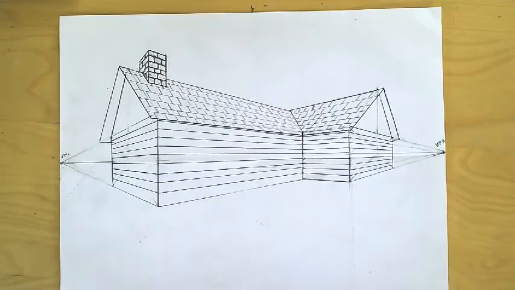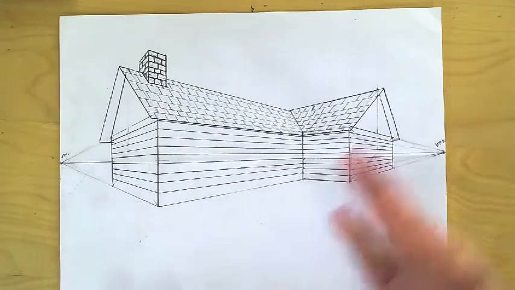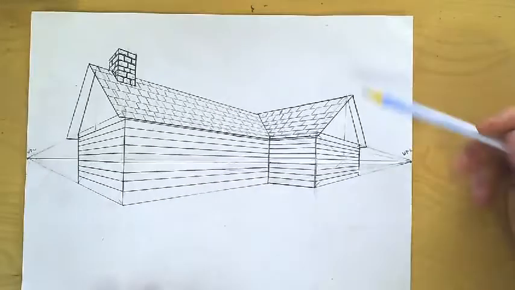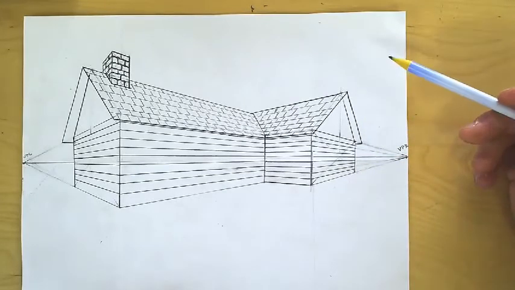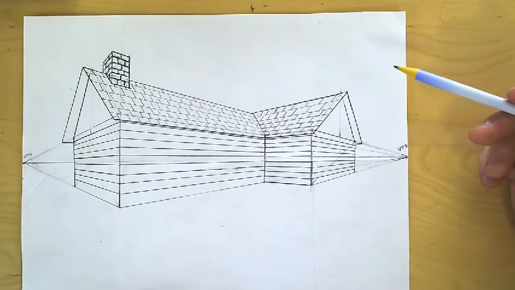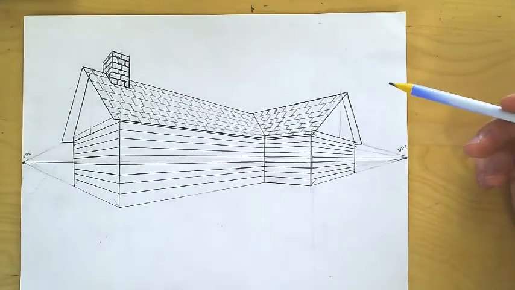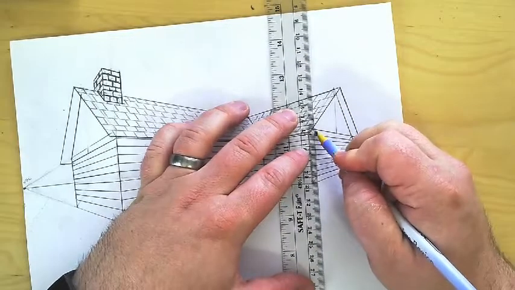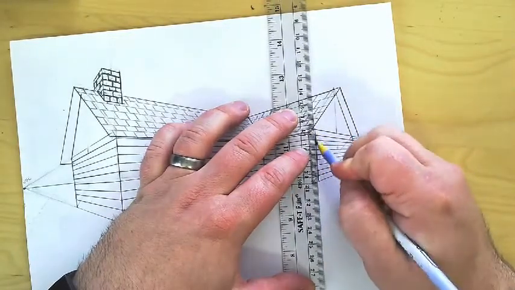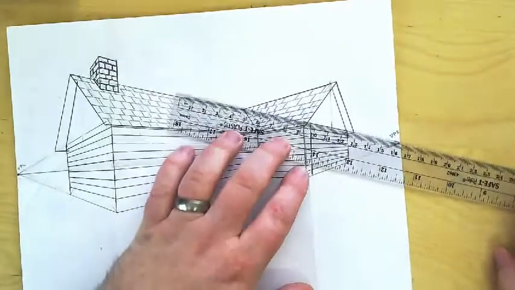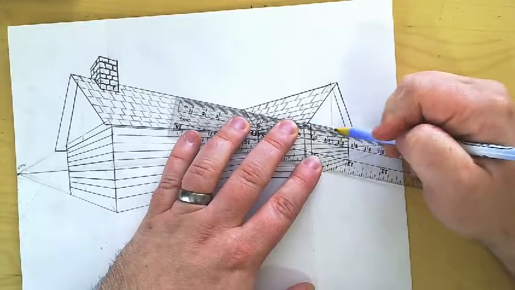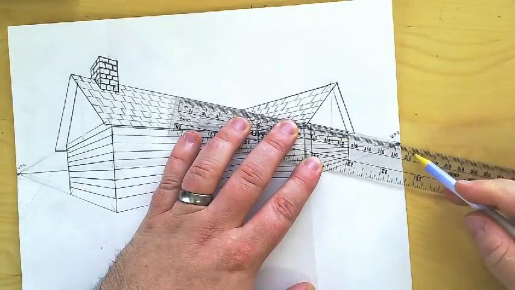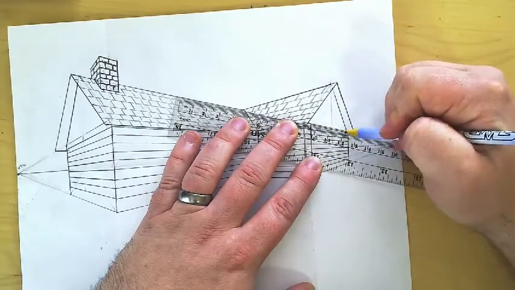So let's talk about the next part here. Let's do some doors and windows. For the doors and windows, I'll start out by doing the garage here. For the garage, all you're going to do is draw lines straight up and down, and then lines to the vanishing point. So I'll start here. I'll have the garage door. I'm going to do a line straight up and down where I'm going to have the edge of my garage door. And then I'll have a line for the top of the garage door going to the vanishing point on the right.